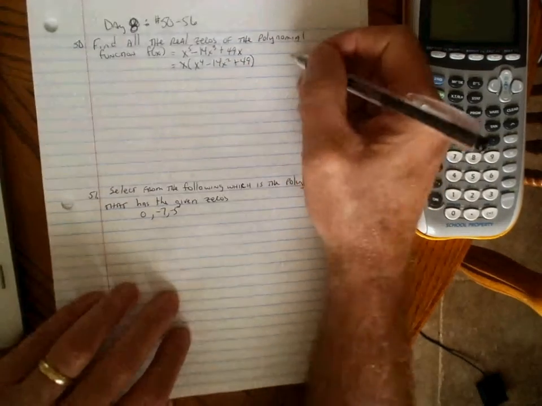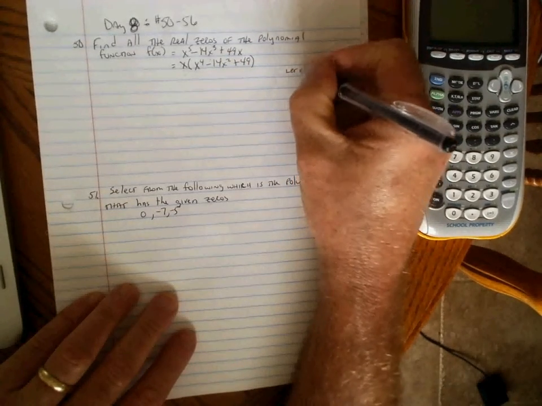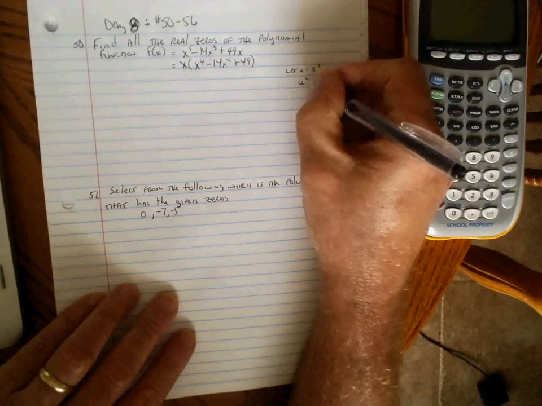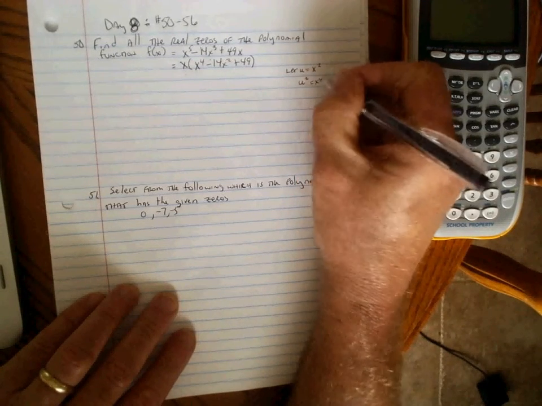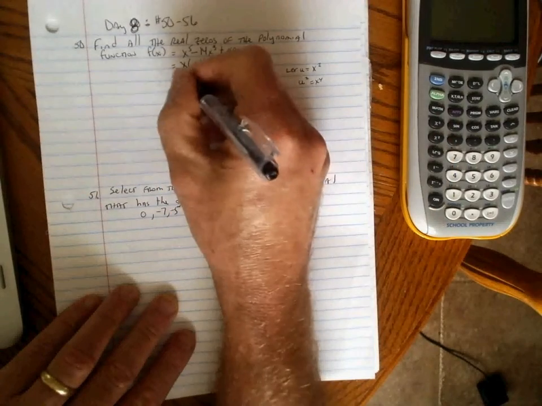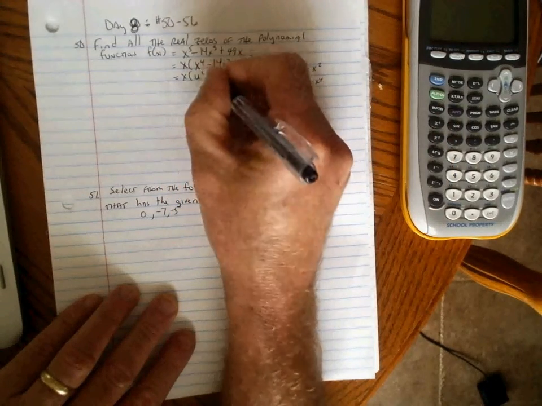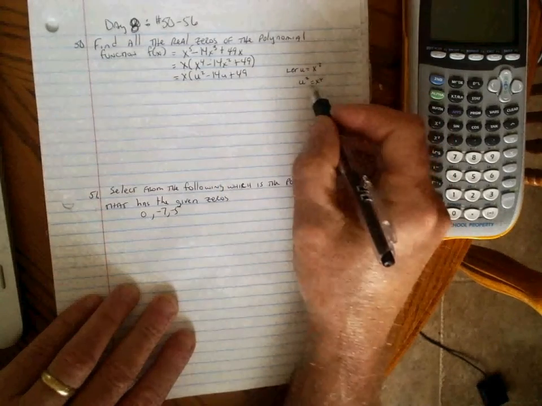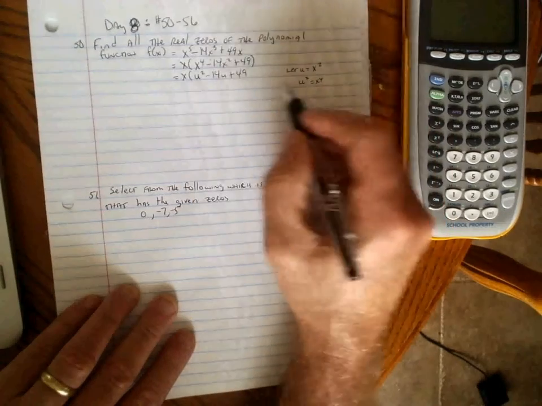I'm going to let u equal x squared. And if I square both sides of that, then u squared becomes x to the fourth. So I can rewrite this as u squared minus 14u plus 49, just substituting u squared for x to the fourth and u for x squared.